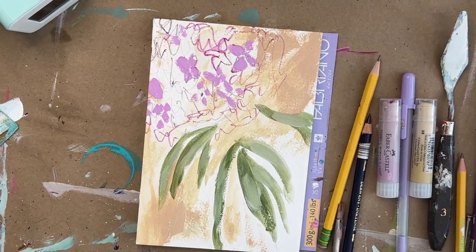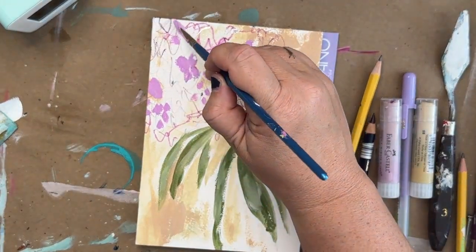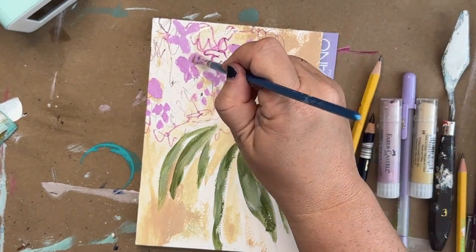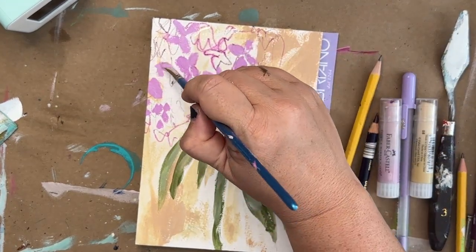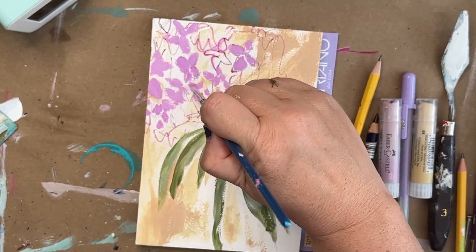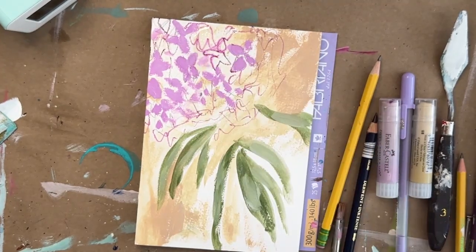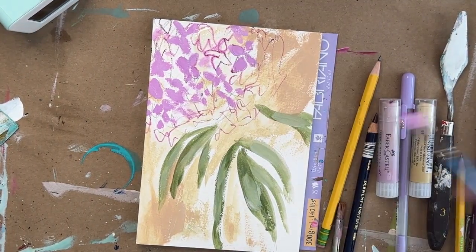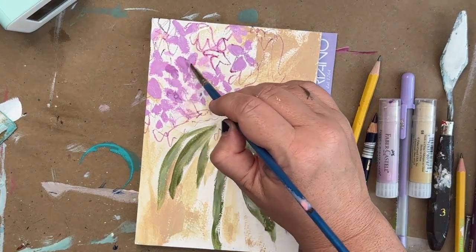So you can see I'm just doing the hints of these flower petals. I know that they are pointy on the tips, and there are 4 of them. And then just filling in between some of those spaces. And then I have a darker purple that I can add to the mix.